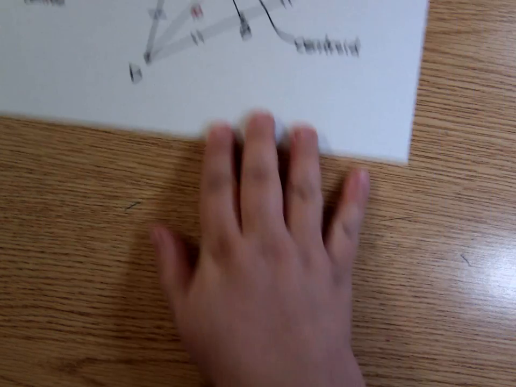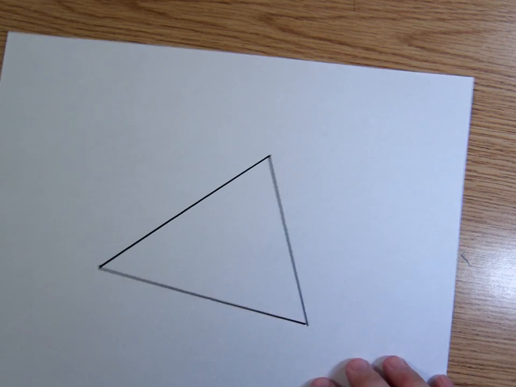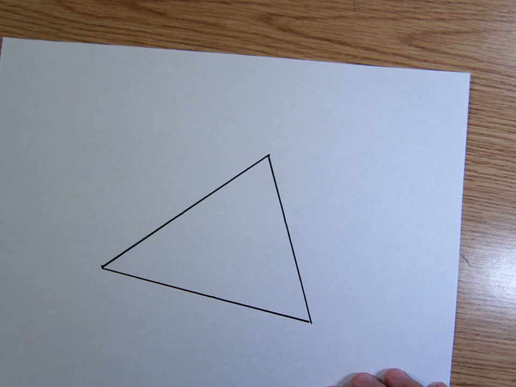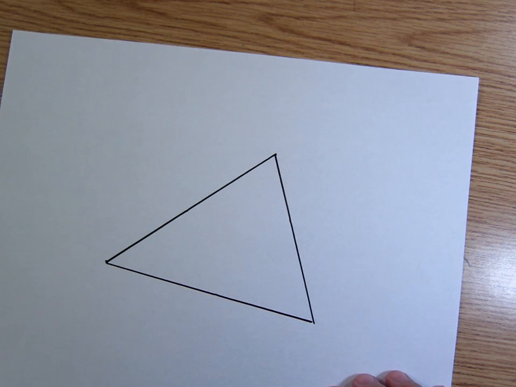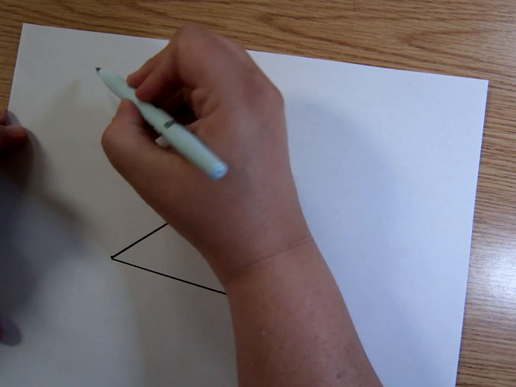Let's look at how I'm going to draw altitudes if I was asked to draw altitudes. Okay, actually let's not do altitudes quite yet. Let's do angle bisectors. Okay, so angle bisectors.